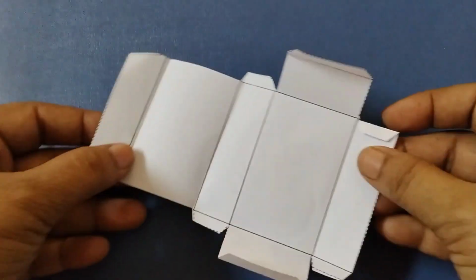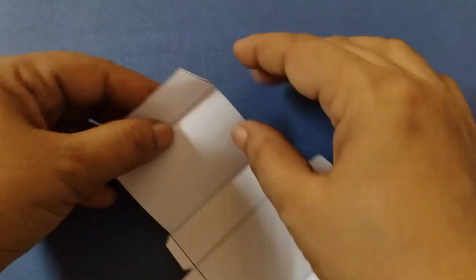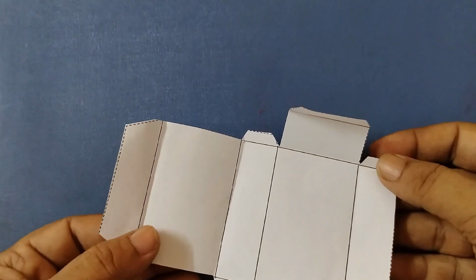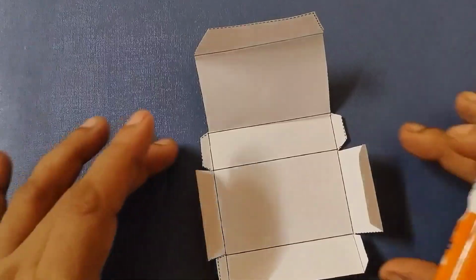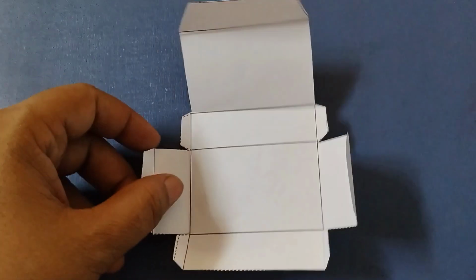So this is the net of rectangular prism, and we have cut it along the dotted lines, and we have folded along the dark lines. Now we are going to fold it and make a prism out of this. Okay, for this I am going to use glue.